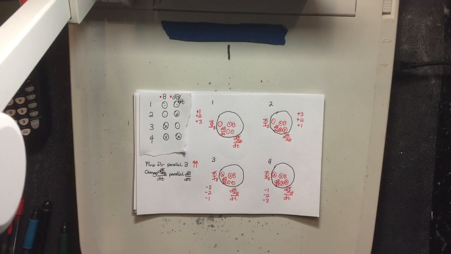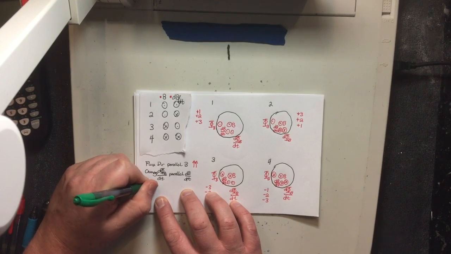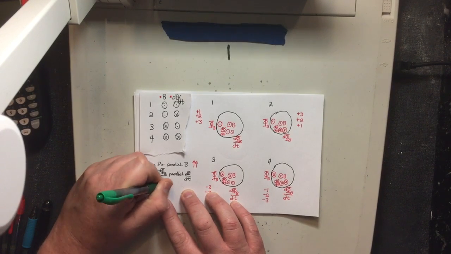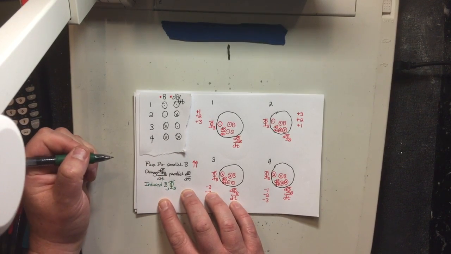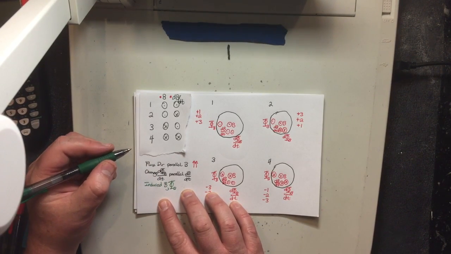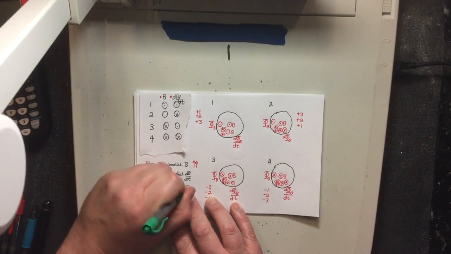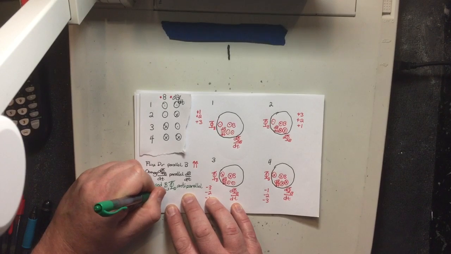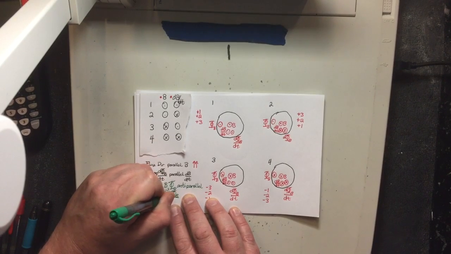But the induced B, the induced magnetic flux, which I have here in green, is anti-parallel with d phi B dt.